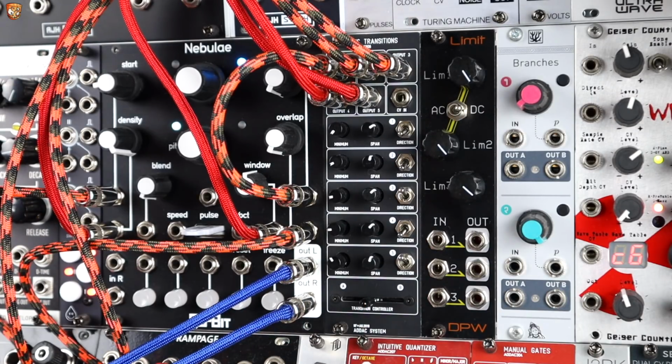And the control and detail that the VC Transitions gives me just pairs really well.